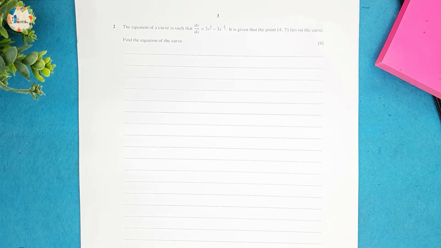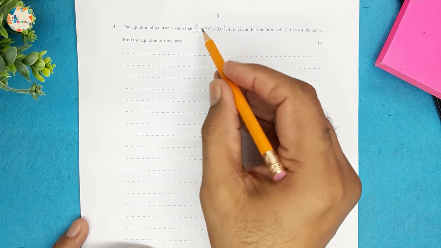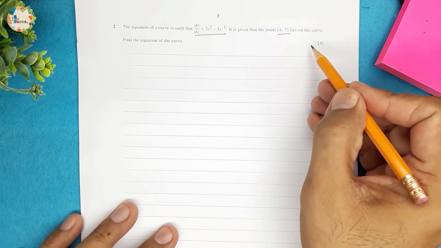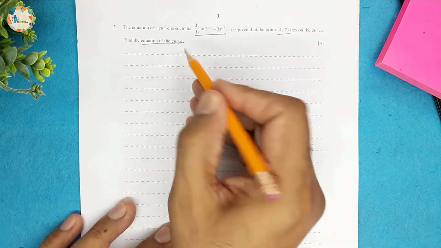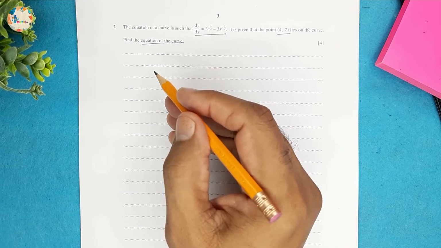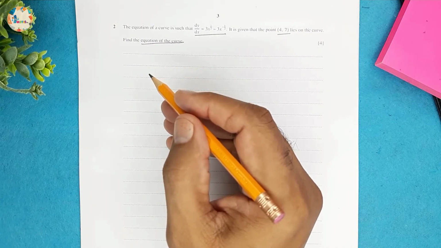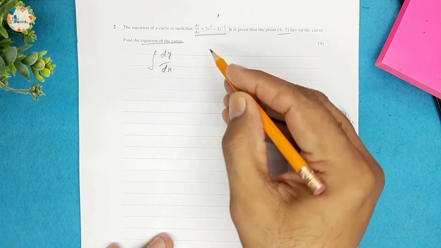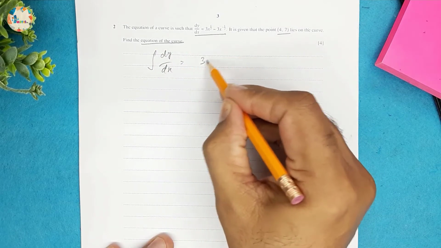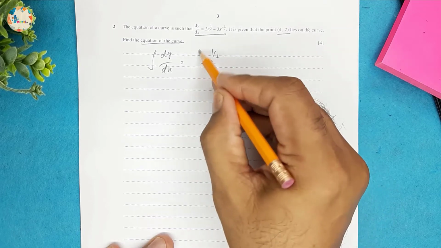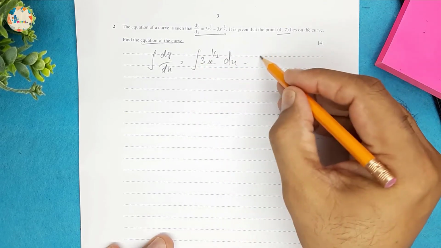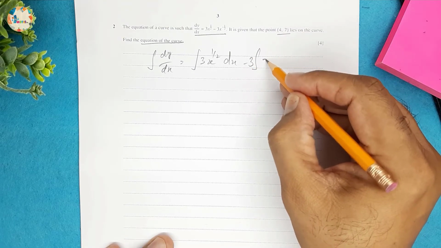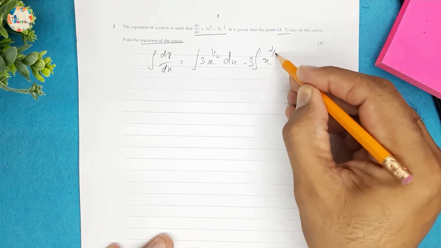Question number 2. The equation of the curve is such that dy over dx is given by this, and the point 4, 7 lies on the curve. Find the equation of the curve. To find the equation of the curve, we will be integrating the given derivative. So the integration of dy over dx will be equal to the integral of 3x raised to 1 by 2 dx, minus the integral of minus 3, we can write here, x raised to the power minus 1 by 2 dx.